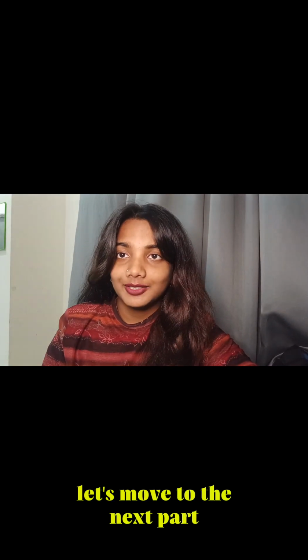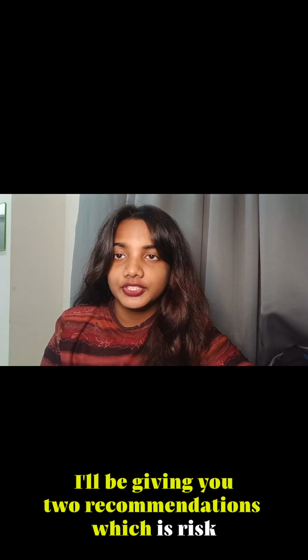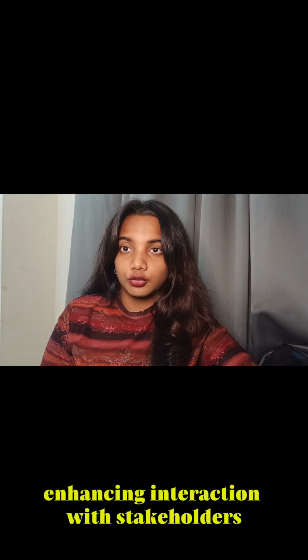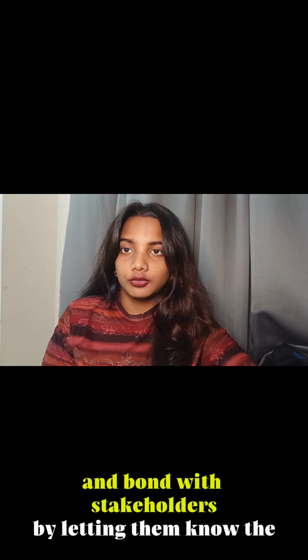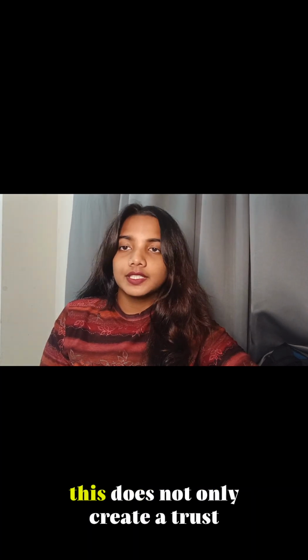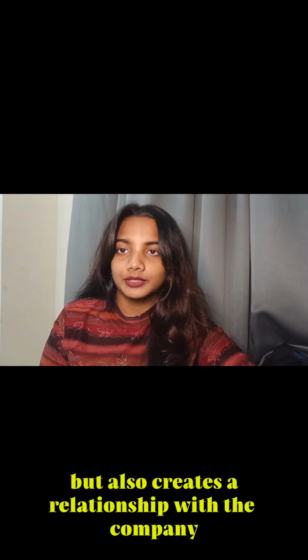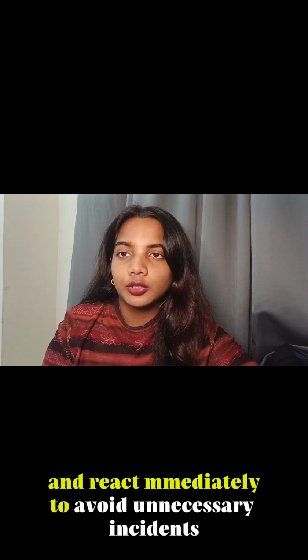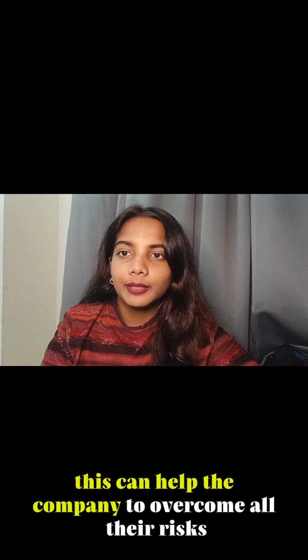So let's move to the next part, which is the recommendations. I'll be giving you 2 recommendations, which are risk handling and enhancing interaction with stakeholders. First recommendation will be enhancing interaction with the stakeholders. This means building trust and a bond with the stakeholders by letting them know the quarterly, semi-annual and annual reports of the company. This does not only create trust, but also creates a relationship with the company. Second recommendation will be risk handling. The company can identify all of the risks that they have and react immediately to avoid unnecessary incidents. This can help the company to overcome all their risks.